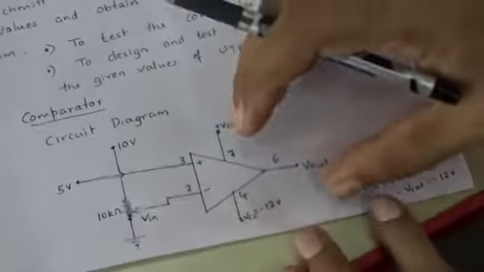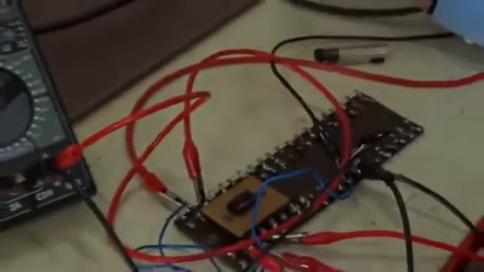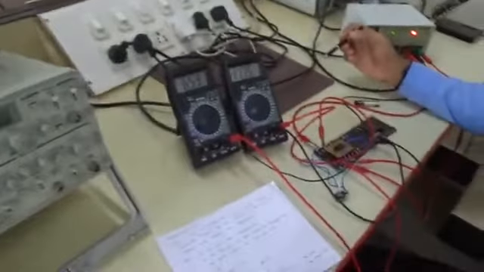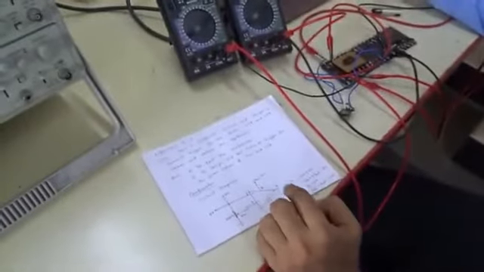So the same circuit I have connected here, and now we will check the output using multimeters by varying the pot. I used two multimeters: one to check the input voltage, that is the voltage at the inverting terminal, and the other multimeter to check the output.